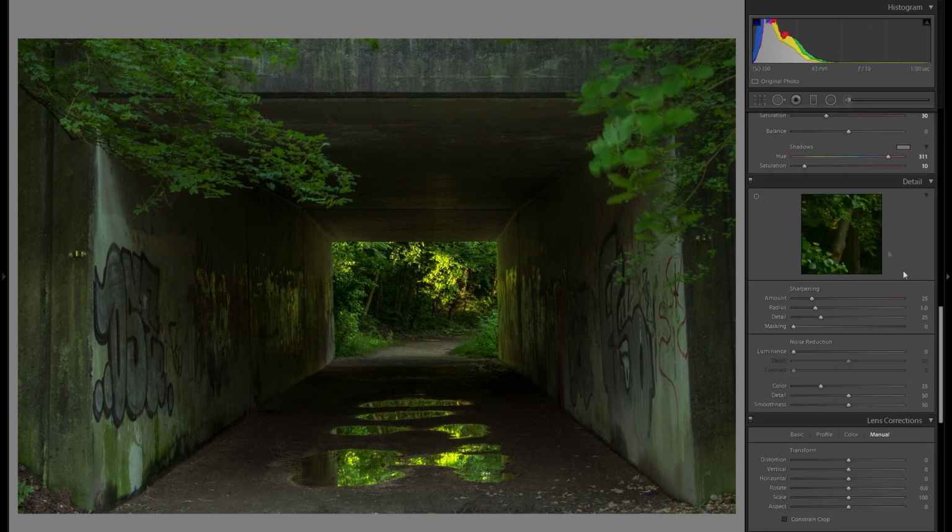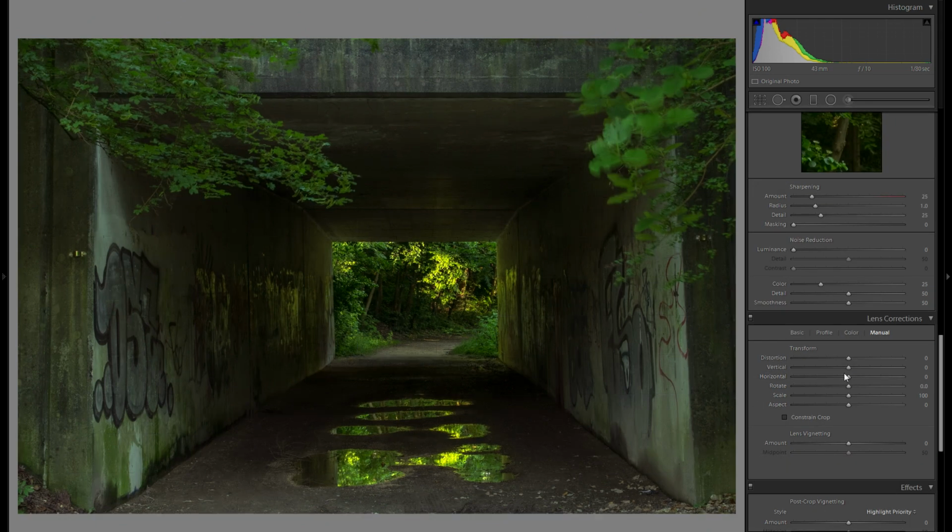Then down here at the detail tool, I'm not going to cover any of this because it's pretty lengthy. I've covered it a ton of times already, and it definitely adjusts the details of the picture in terms of sharpness and all of that, but it doesn't really have an effect on the overall look.